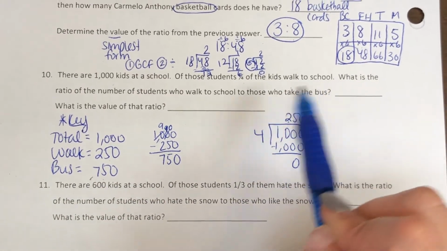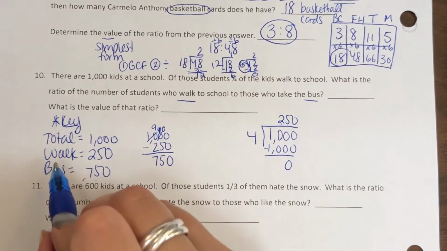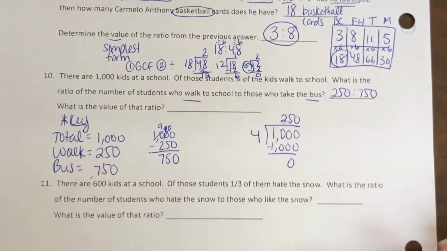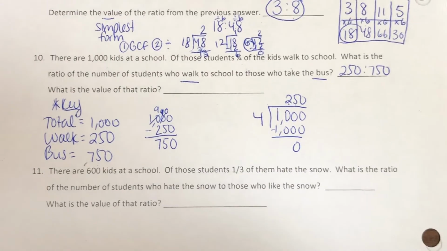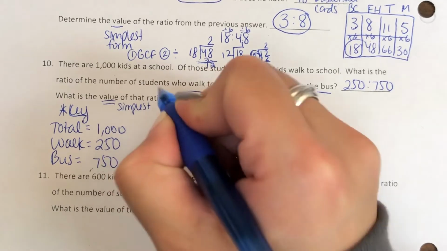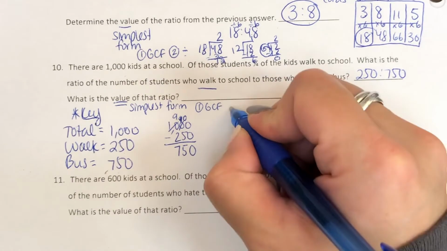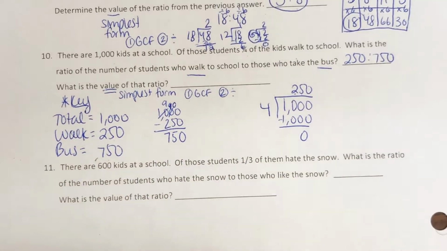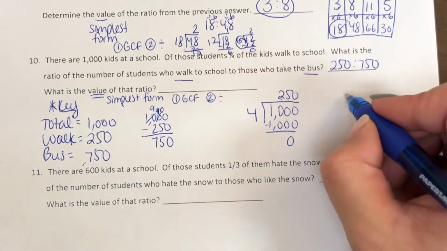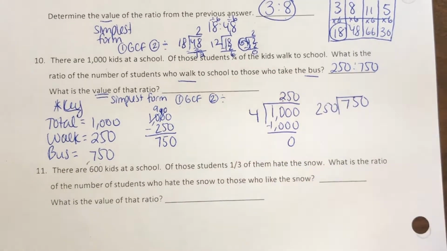So the question was, what is the ratio of the number of students who walk to those who take the bus. I could look at my key, 250 to 750. Okay, then the second part is what's the value of the ratio, and that again means simplest form. So I know that first I need to find the greatest common factor, and then second I need to divide. So in order to find the greatest common factor, I'm going to take my two numbers and I'm going to do the Euclidean algorithm.